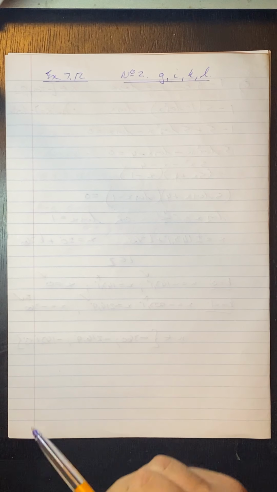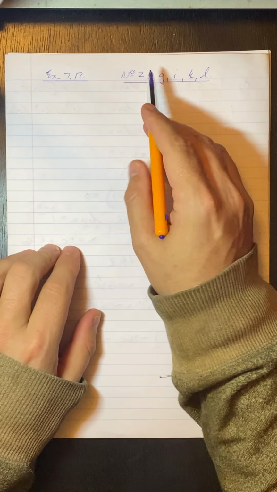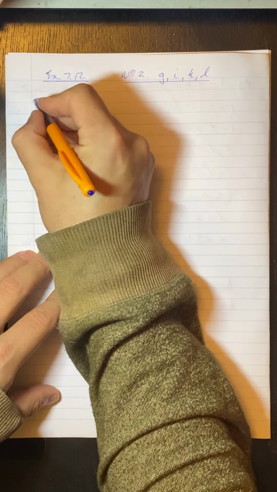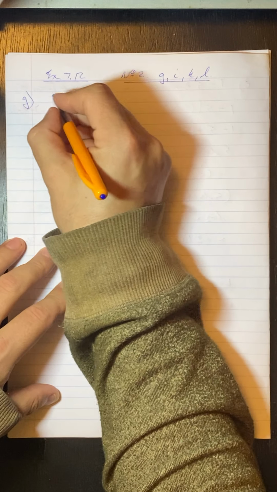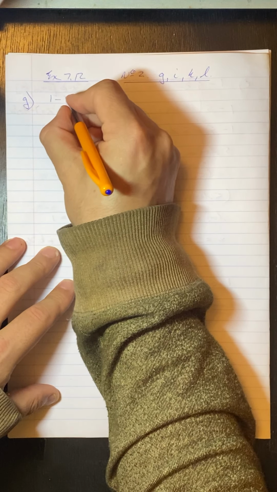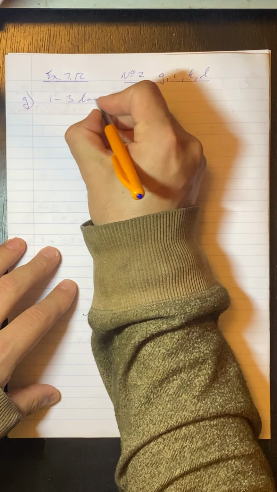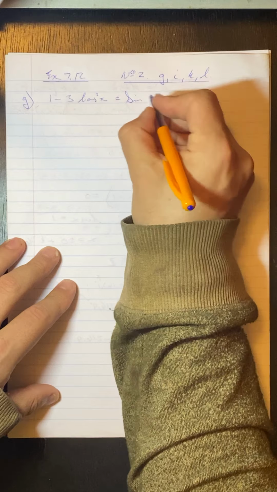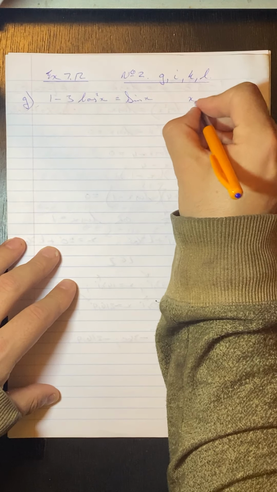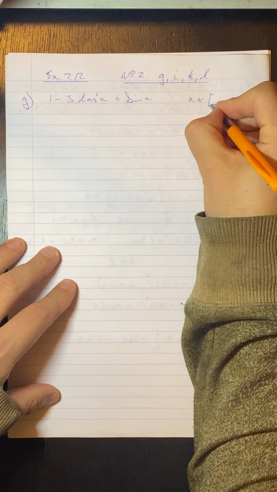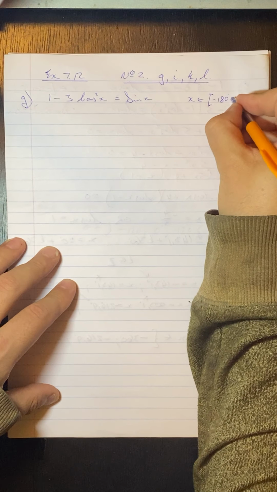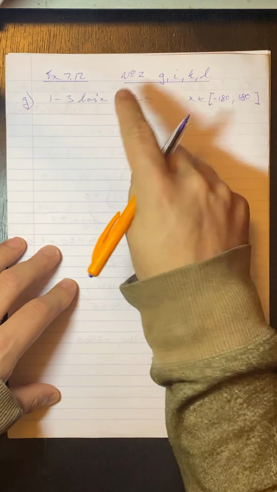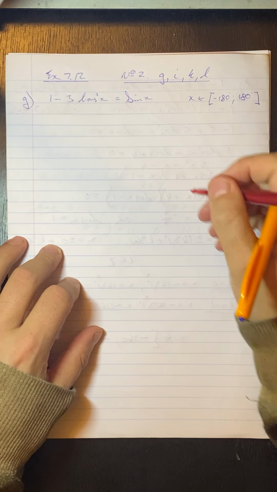Hello, grade 11s. Continuing with exercise 7.12, going on to number 2, G, I, K, L. Having a look at question G, we've got 1 minus 3 cos squared x equals sine x, where x is an element of [-180, 180]. This is very similar to another one that we've done previously.